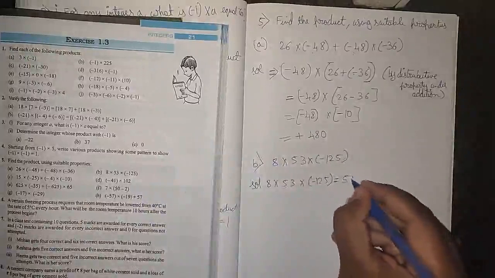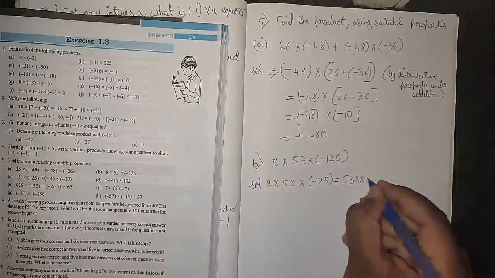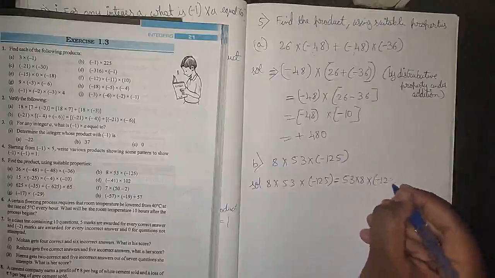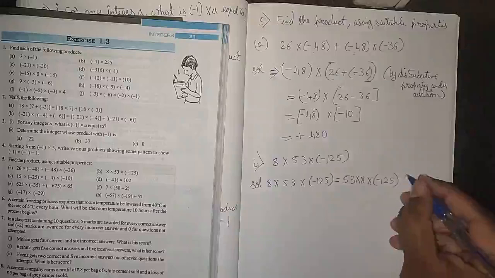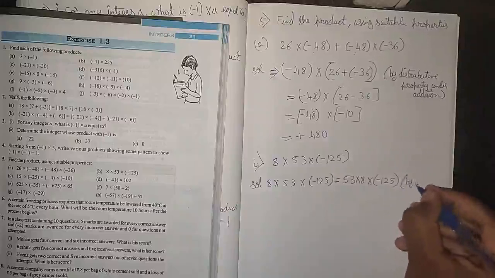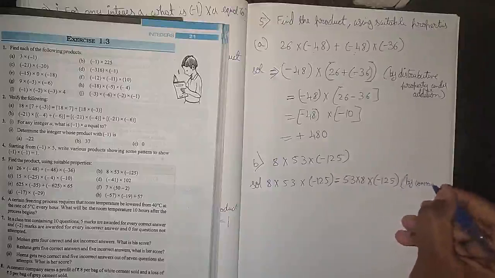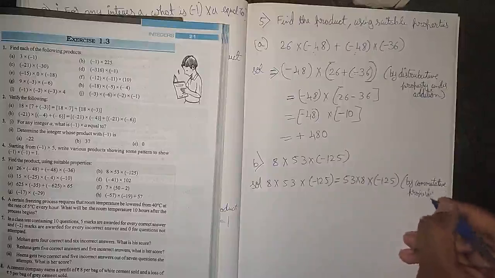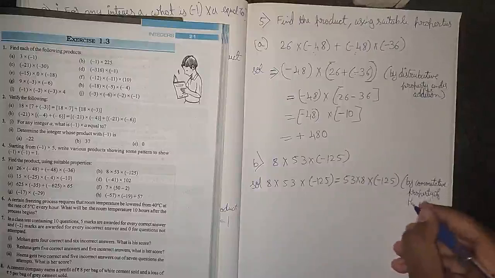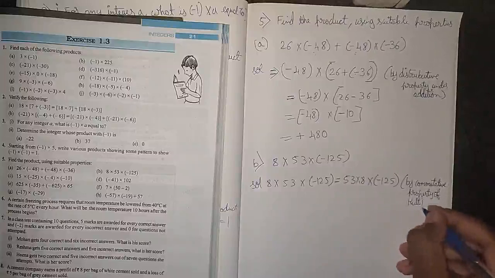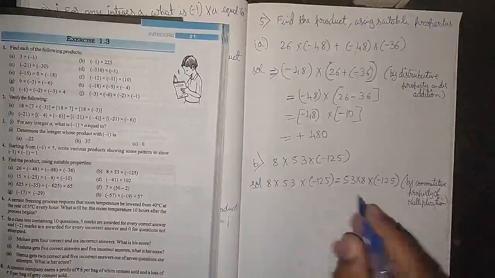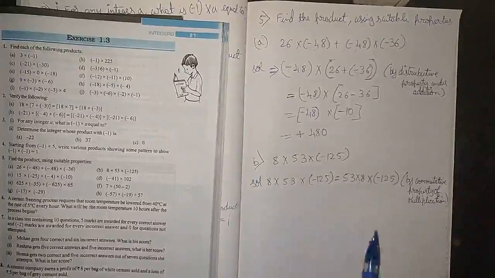So 53 into 8 into minus 125. Which property is this? This is by commutative property of multiplication. From this property I am writing like this. I am exchanging the numbers.